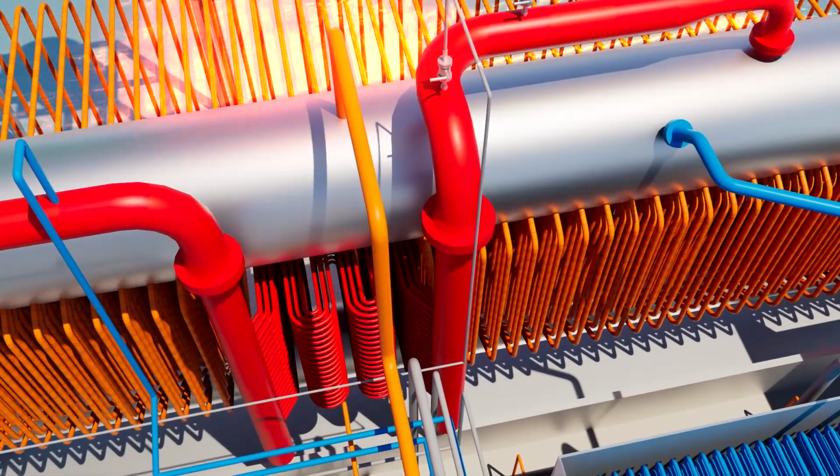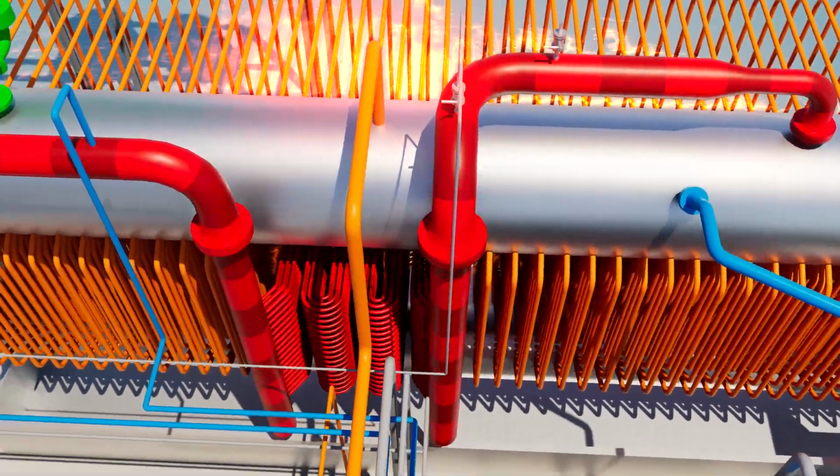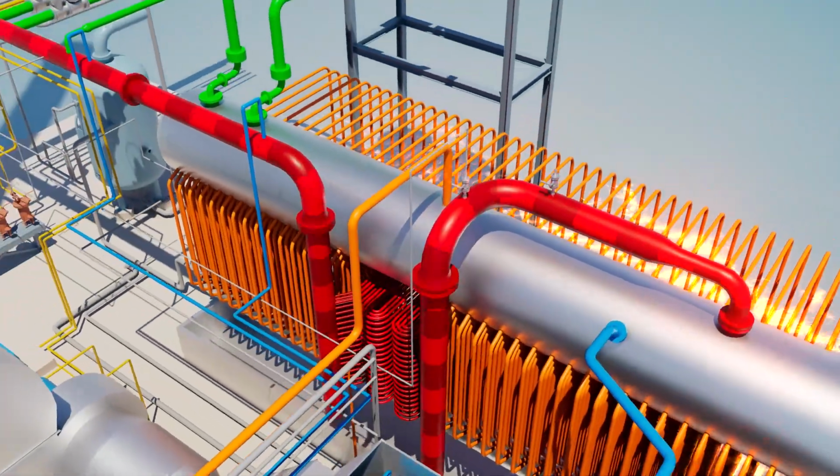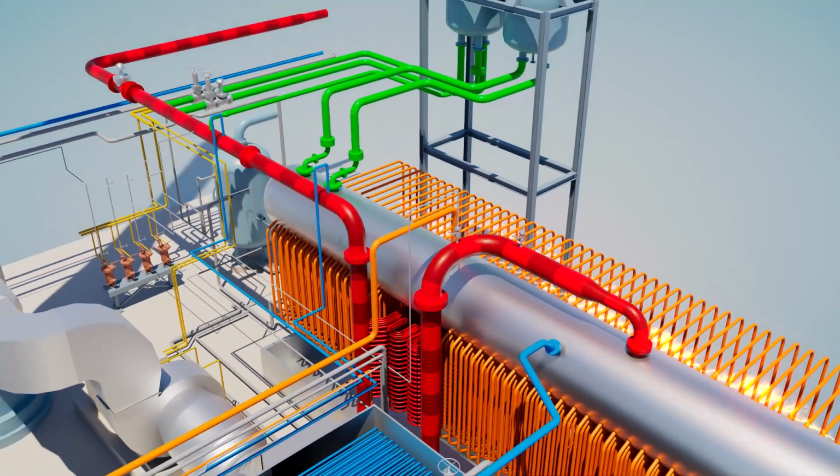Saturated steam is converted to superheated steam in the superheater. Superheated steam is supplied to the power plant.